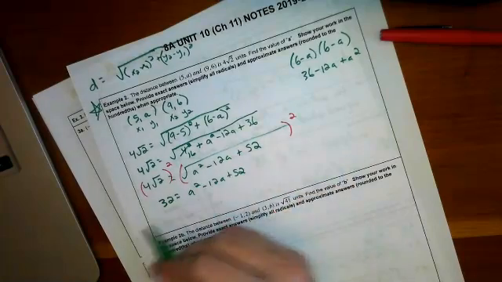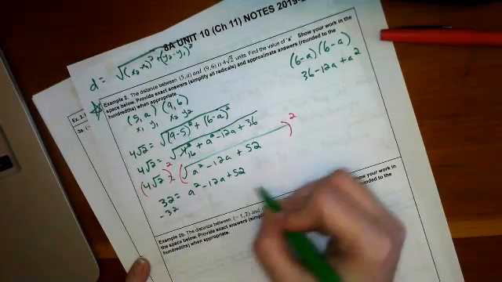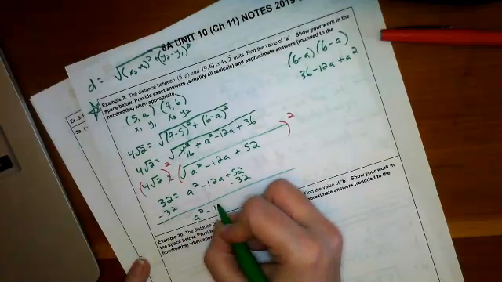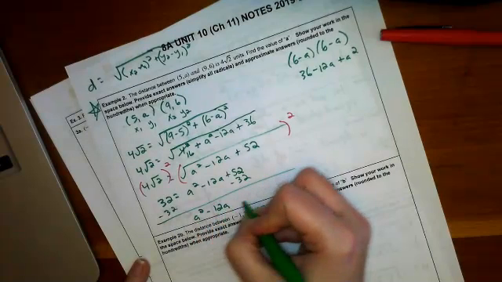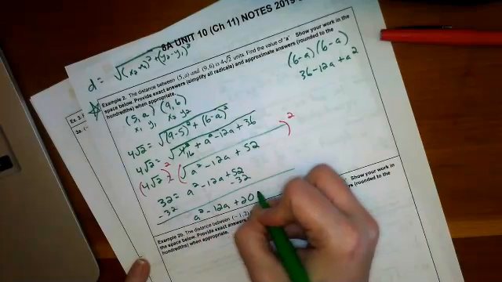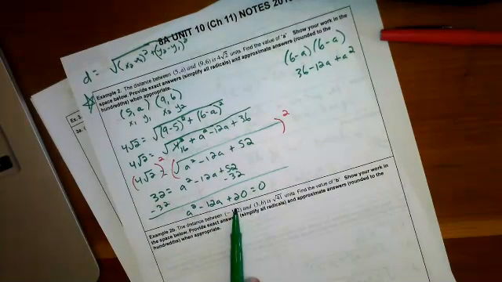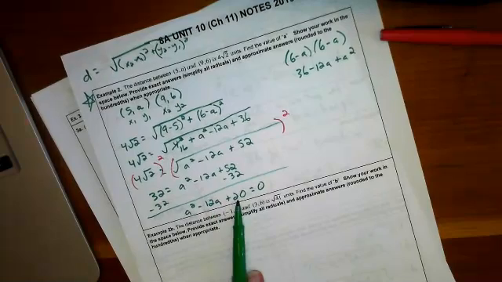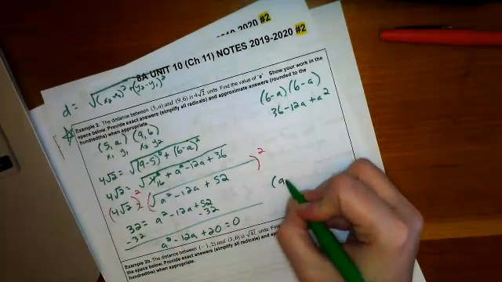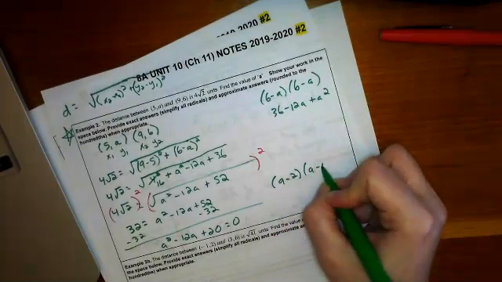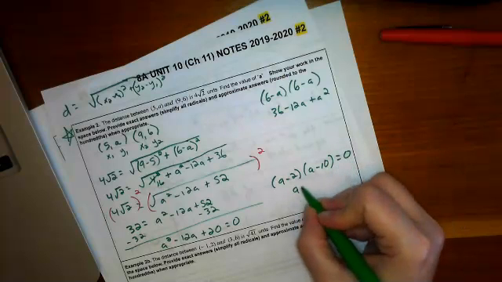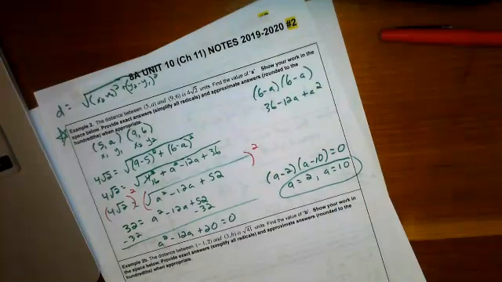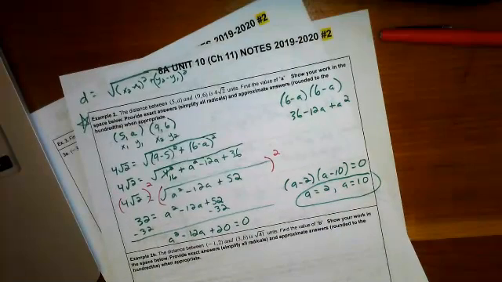I'm going to move everything to the right side, subtract 32. I get A squared minus 12A plus 20 equals 0. I hope that you see right away that that can be minus 2, minus 10, because that gives you negative 12, and multiplied it gives you 20. So I'm going to do that: (A minus 2)(A minus 10), and that gives me A equals 2 and A equals 10. And there's your answer, okay? I think that's a fun little problem, personally.